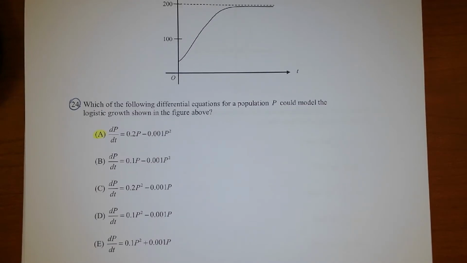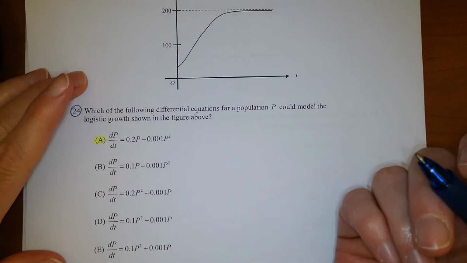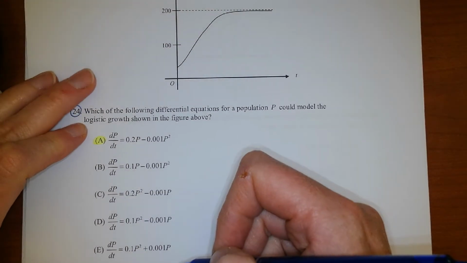All right, problem 24 says, which of the following differential equations for a population P could model the logistic growth shown in the figure above? So I know we didn't do a lot of studying this year on logistic growth, but you do have the basics that you need to figure out the answer here.